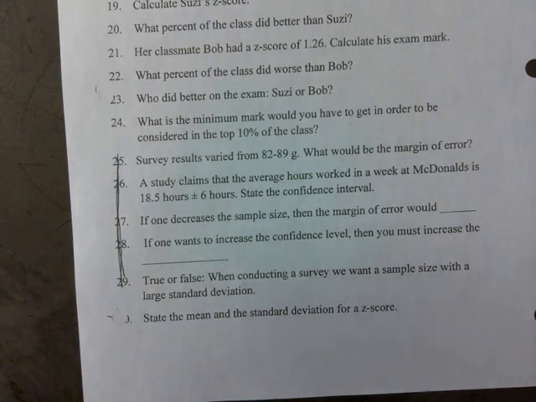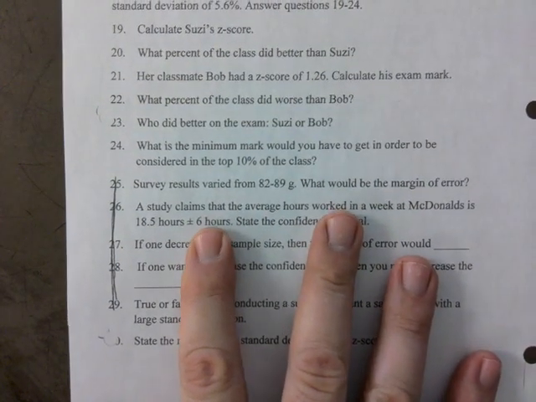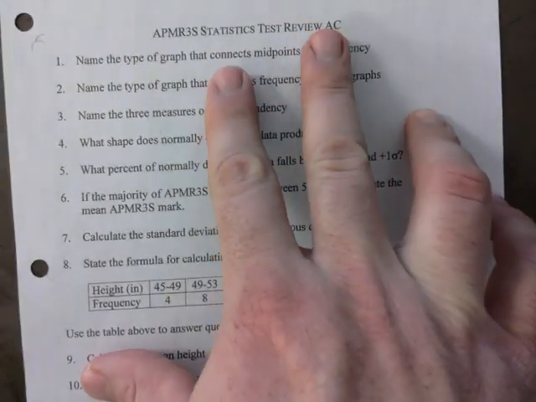Sorry to interrupt, guys, but it's almost the end. So this one I posted just now. Well, actually not yet, but I scanned it. I'm going to post it. So the one you're working on, I'm going to post that.